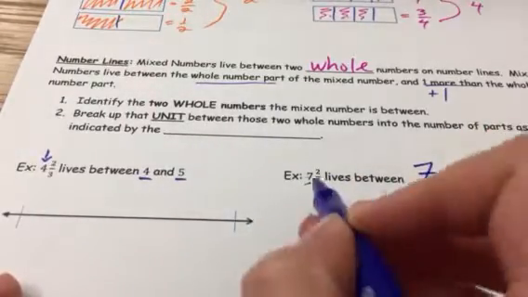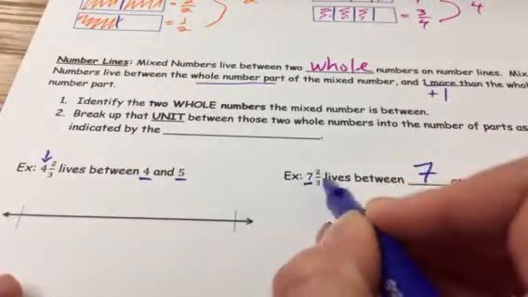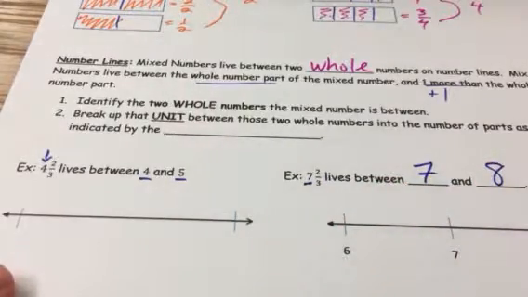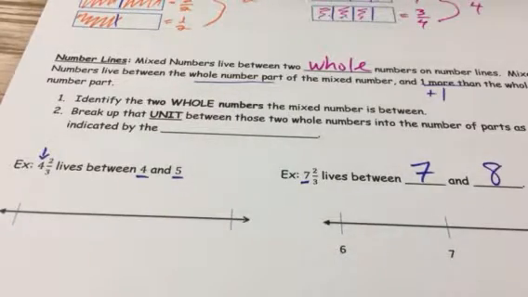Well, that's going to live between 7 whole things, because you have 7 whole things and then some. So we're getting closer to 8. So that lives between 7 and 8. And now let's talk about how we would graph those on a number line.